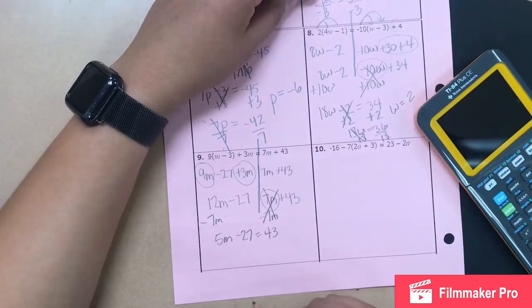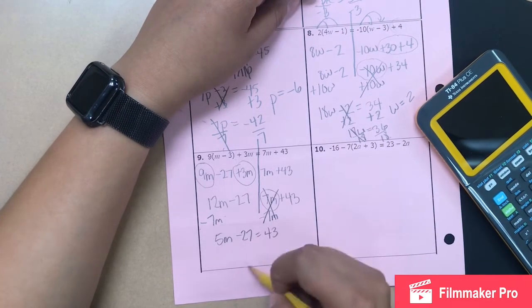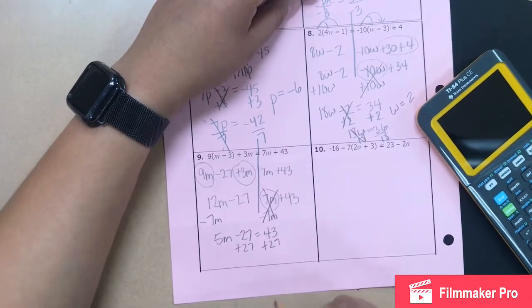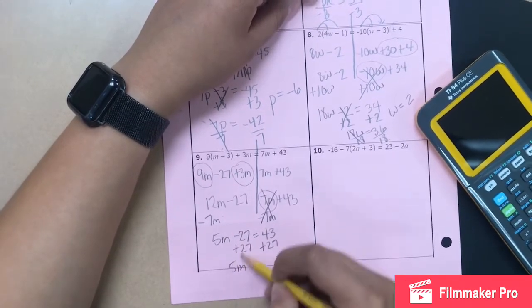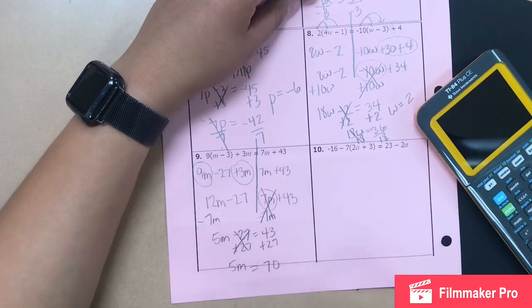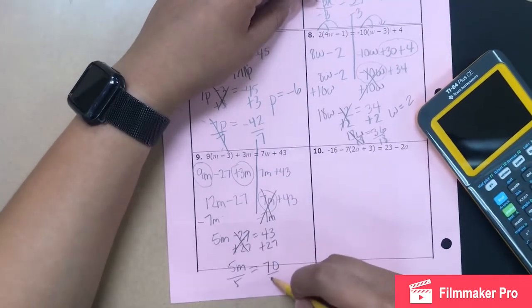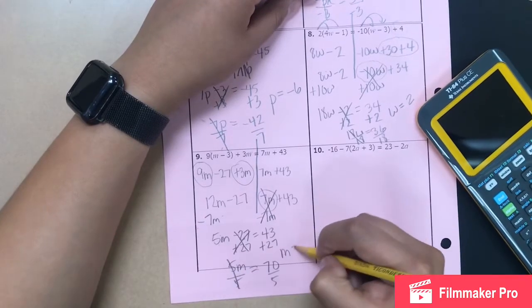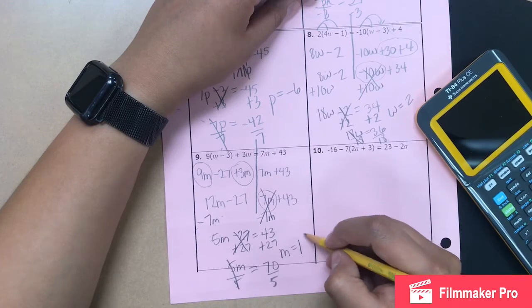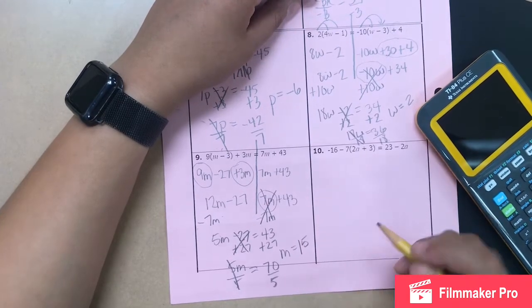I cannot divide by 5 until I move the -27. The inverse of -27 is +27 to both sides. I have 5m, the 27s cancel, equals 70. Then I can divide by 5 to both sides. I have m equals 70 divided by 5 is 15.